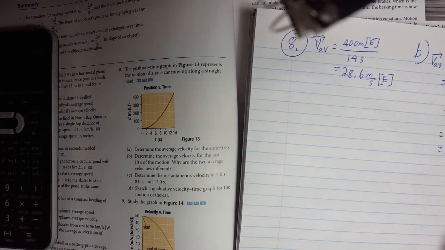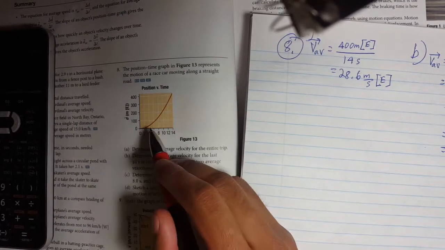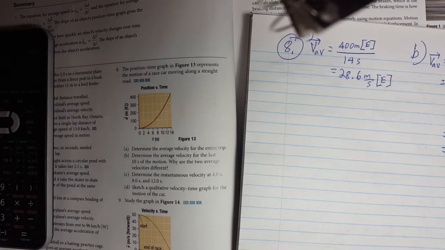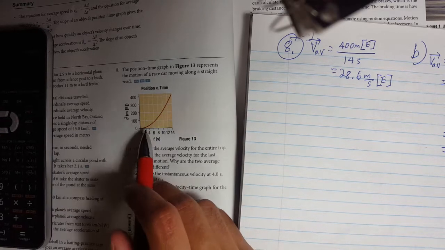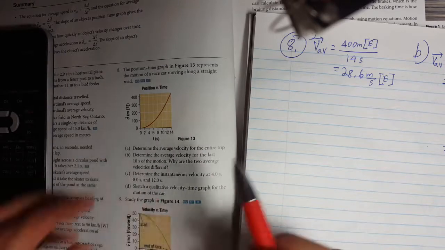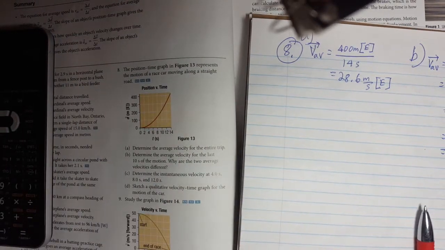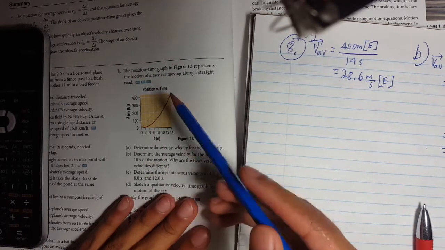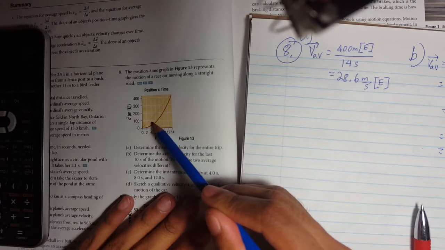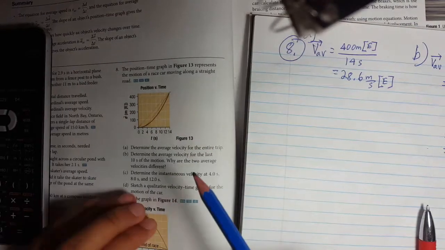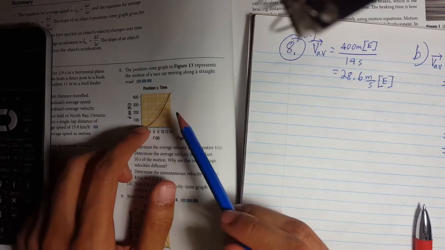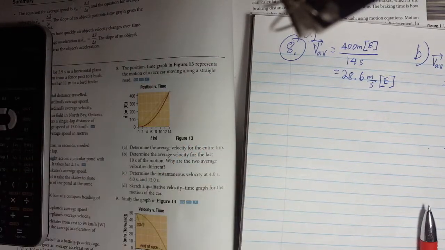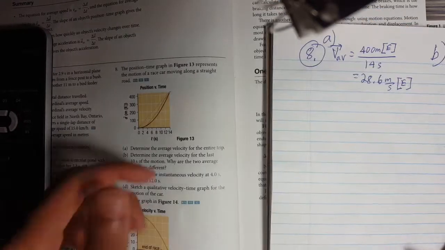So why are the two velocities different? Well, they have to be different because the position at the time you're doing it at is going to change. If you draw a secant line like that, and then do it from 4 seconds, you can see that the secant line from 4 seconds to 14 seconds is actually steeper.